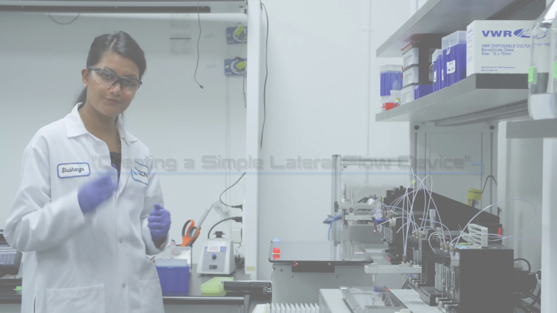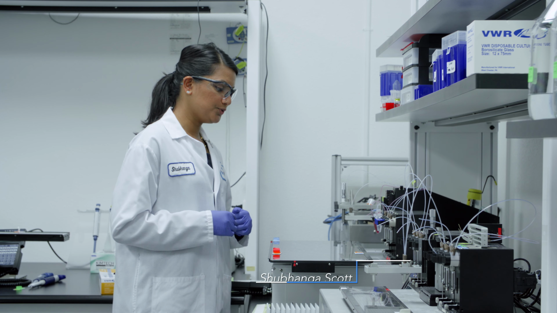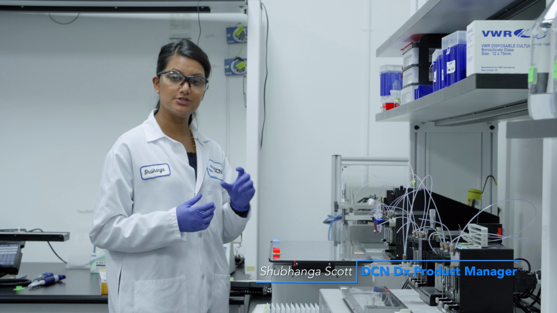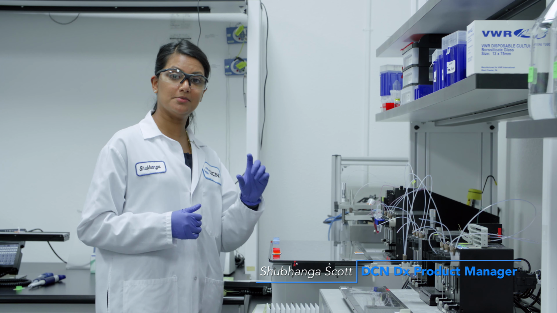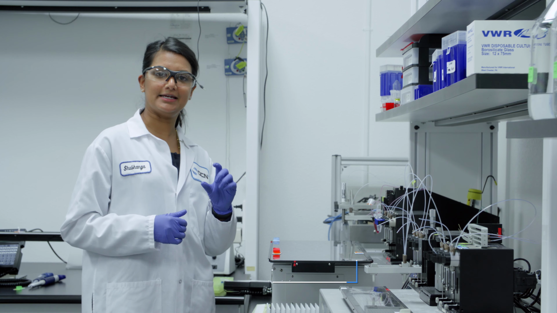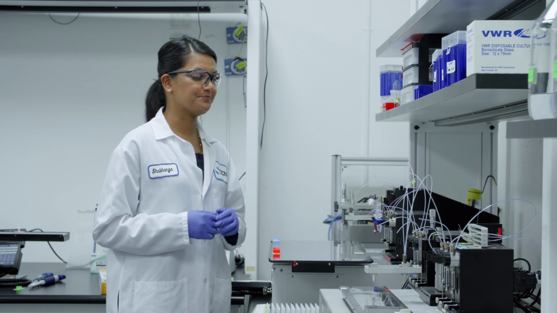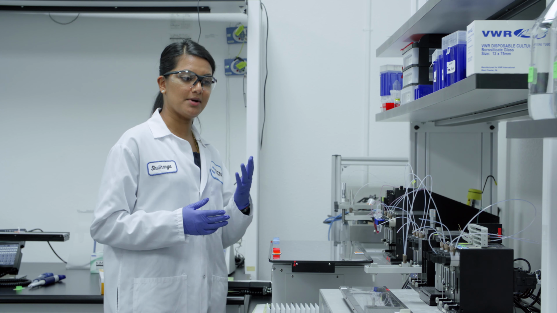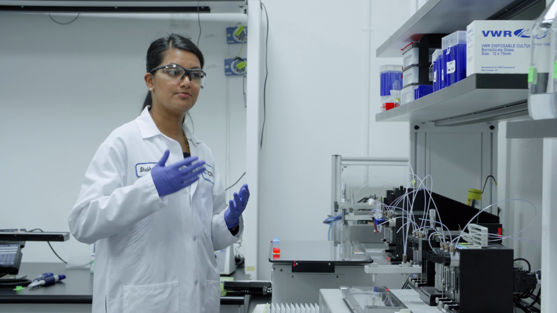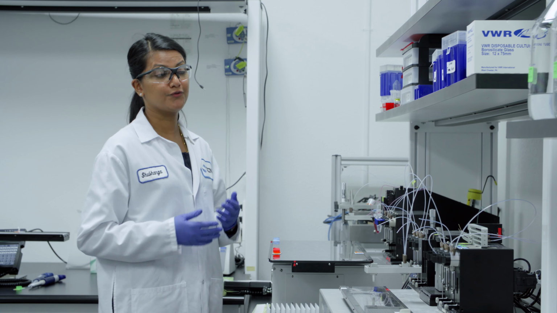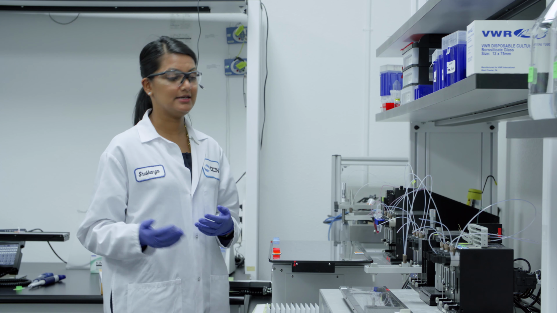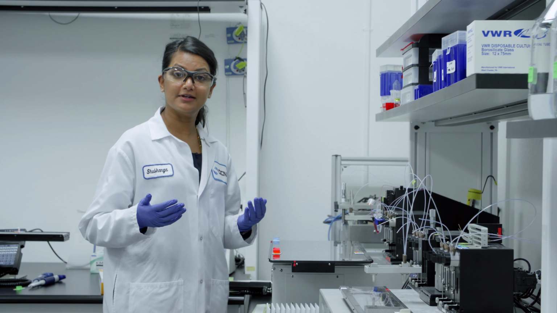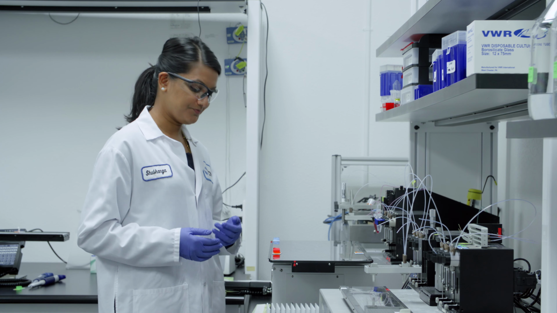So let's get started with making our lateral flow test. So step 1, we want to prepare in solution tubes our control line antibody and our test line antibody. That's why you see 2 lines. So the test line antibody is the antibody that recognizes the thing you're testing for. So for pregnancy, it's HCG. It can be different for different applications.